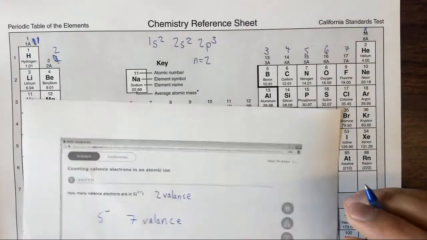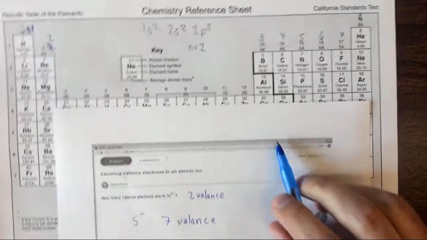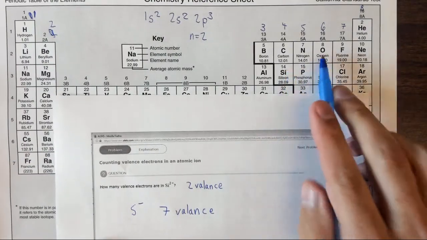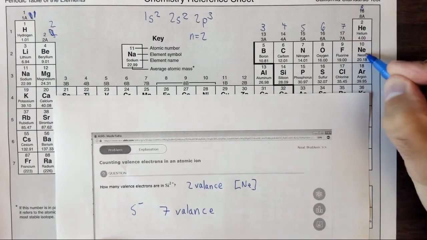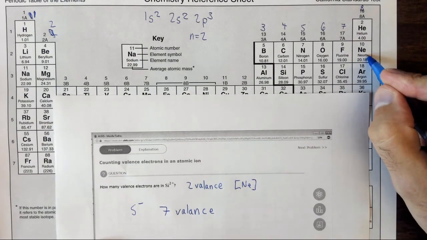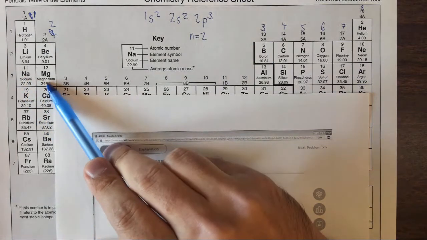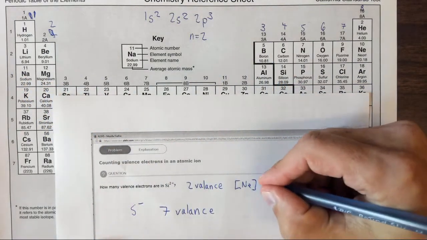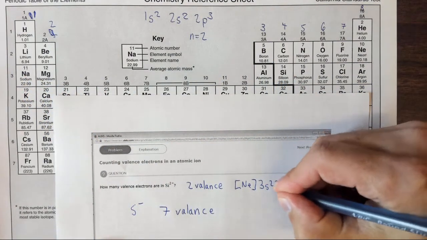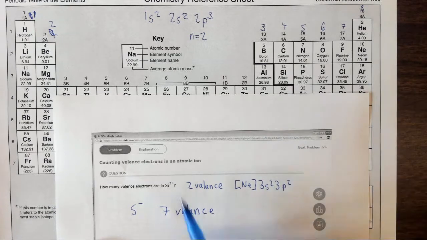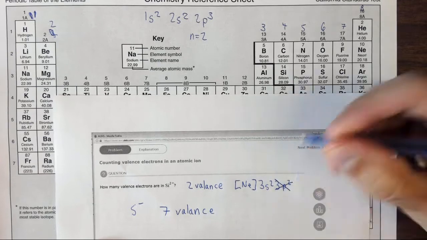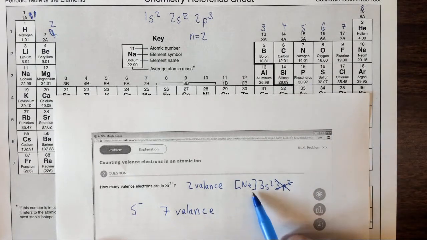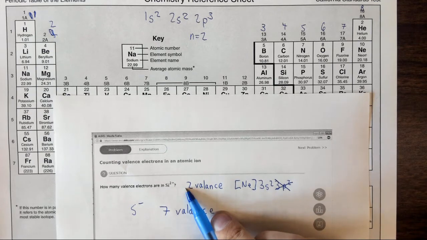Another way of thinking about this is that for silicon, the electron configuration is neon, the noble gas in the group above, and then 3s2, 3p2. But if it loses 2 electrons, these 3p electrons go away, so the electron configuration of Si2+ is neon 3s2, which has 2 valence electrons.